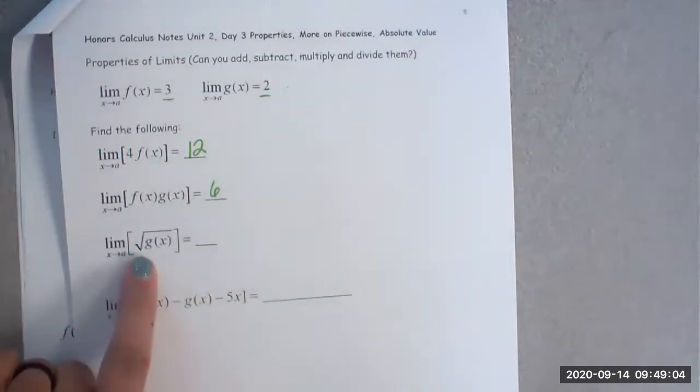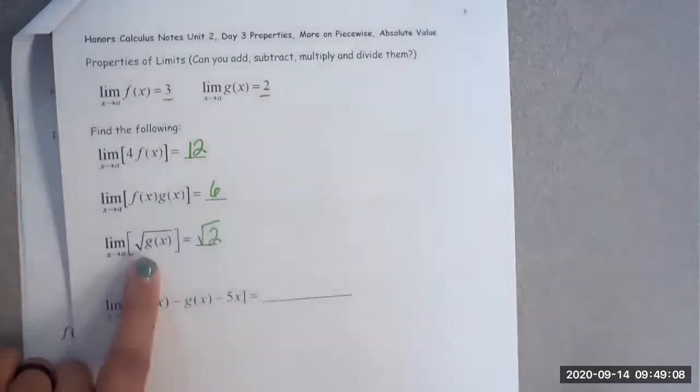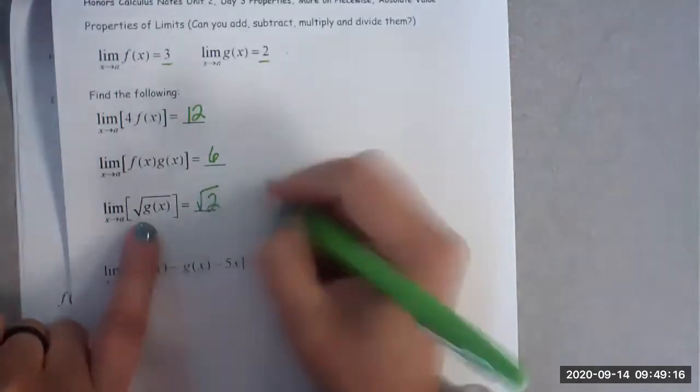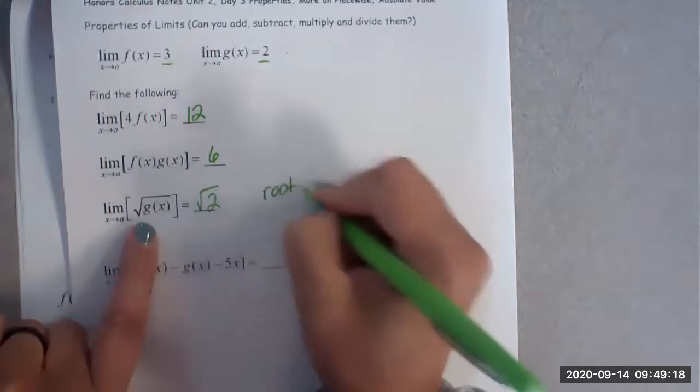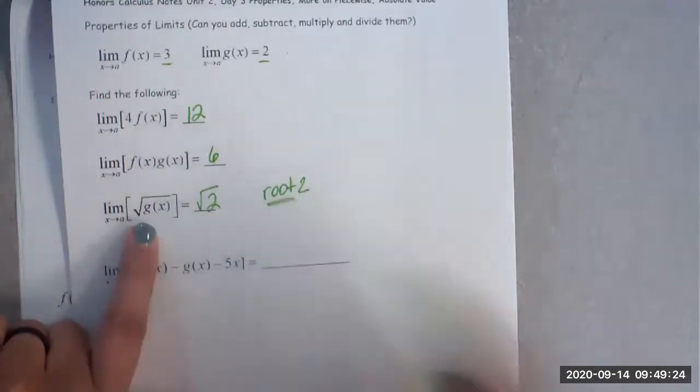This is the square root of g of x. Well, the limit was 2, so it's just the square root of 2. If you ever are filling out a ClassKick and it has one where you have to try to get the right answer, anytime it's a square root, I just write root and then the number. So it would be put like that into ClassKick if you were doing it on your homework. You have to write out the word root.